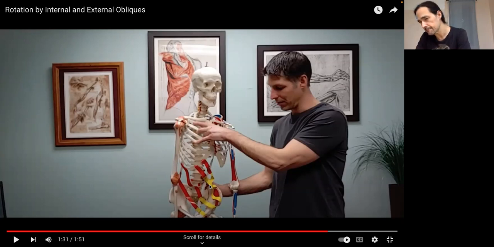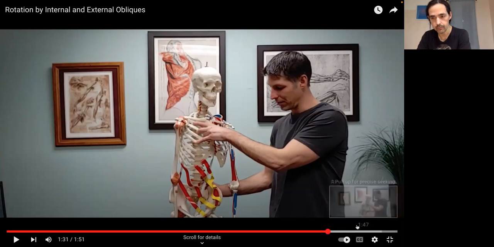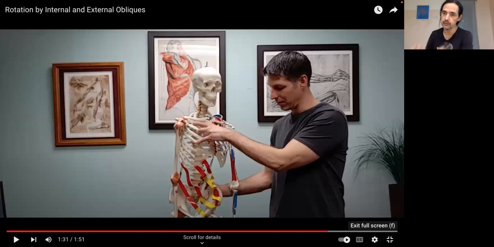How do you guys feel about that? Okay. Can you say it one more time just so I could write it down? Yeah, of course. The external oblique does contralateral rotation. The internal oblique does ipsilateral, I-P-S-I-L-A-T-E-R-A-L, ipsilateral. Raise your hand if you need me to repeat that.